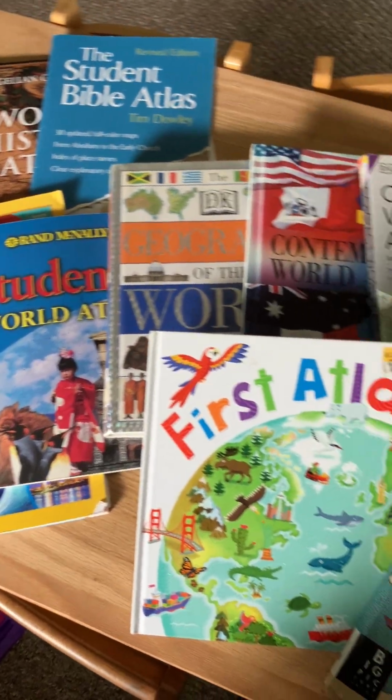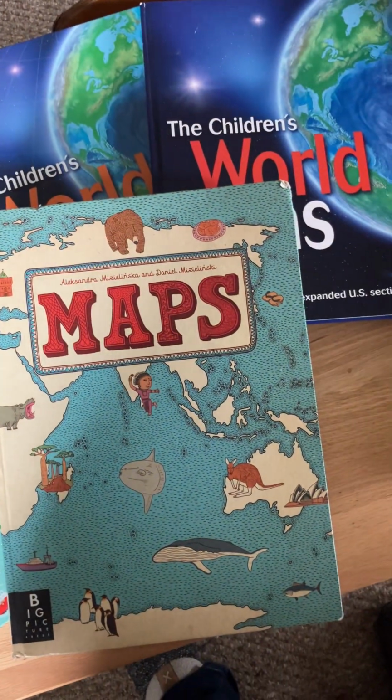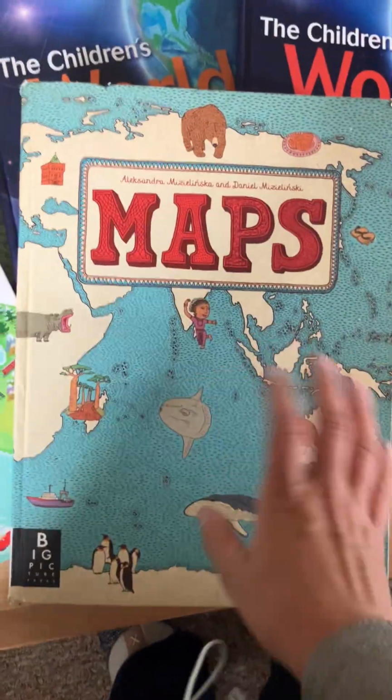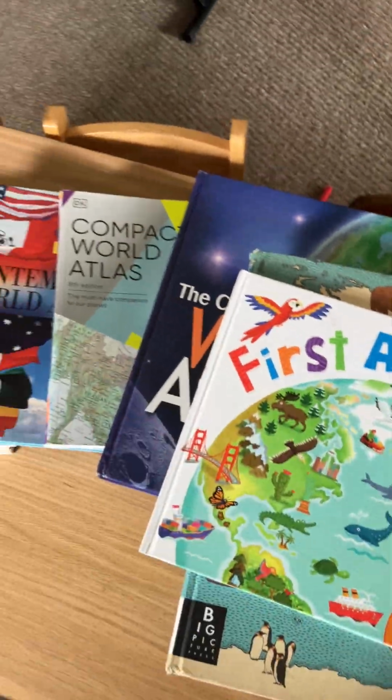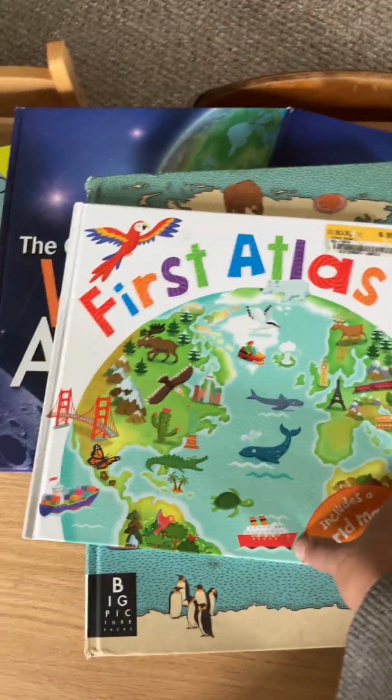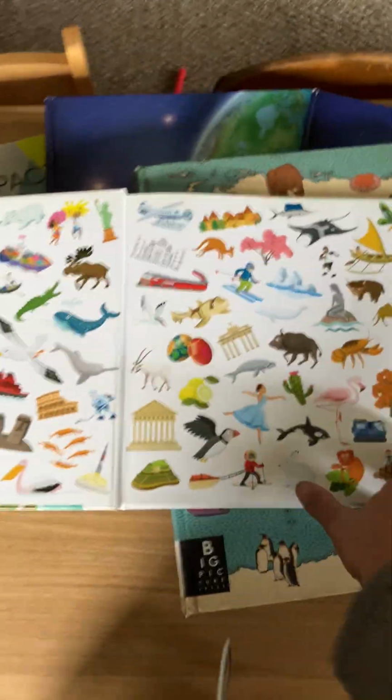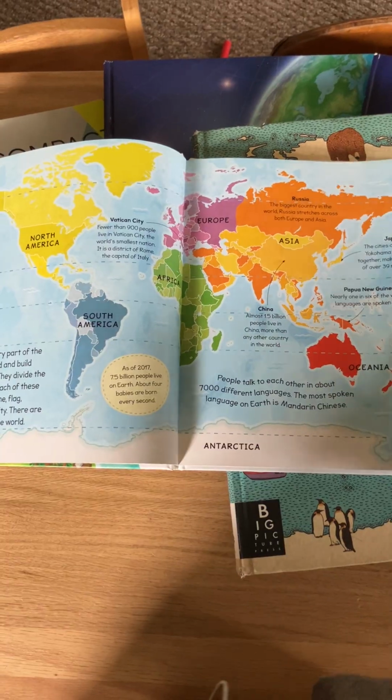All right, we're going to get into it. We are doing atlases today. So I was going to show a couple first atlases. Some of these I got for free, some of these I paid for. And I just wanted to show you some of the different stuff within them.